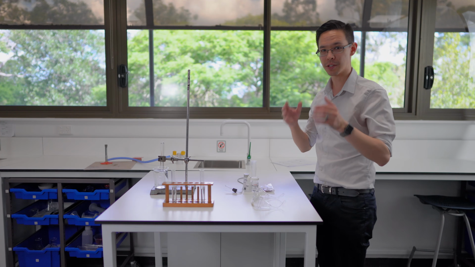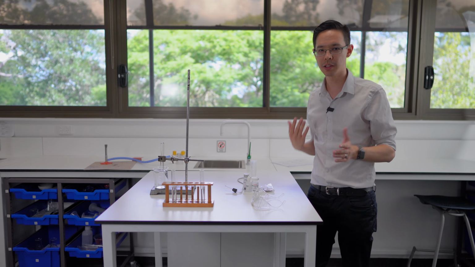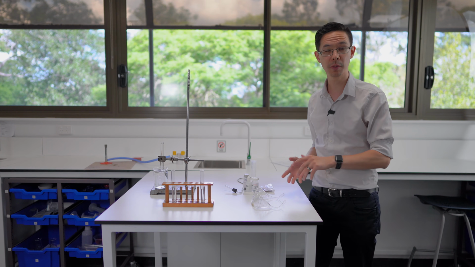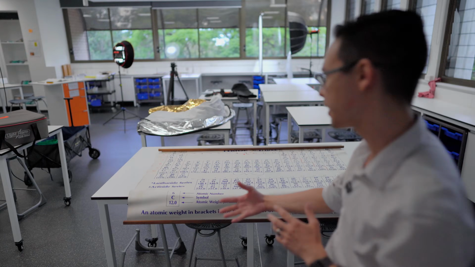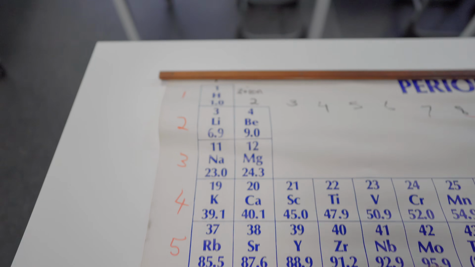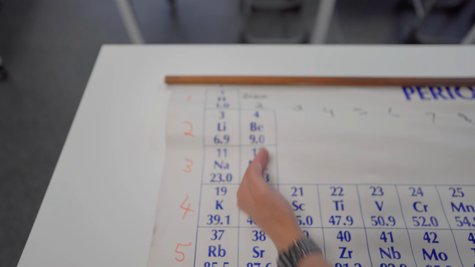Today we're going to look at Group 2. In Group 2 we have the alkaline earth metals. And to talk more about that, let's actually go across and look at the periodic table. All right, so here's our periodic table of elements. We're going to be focusing on Group 2. That's the second column on the table here.